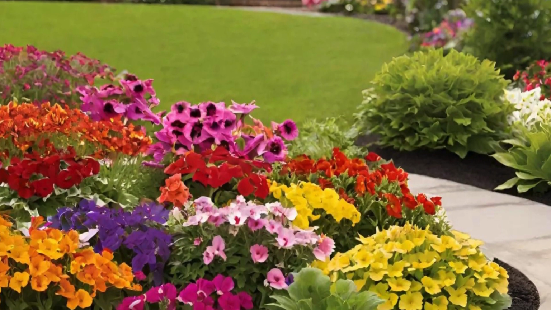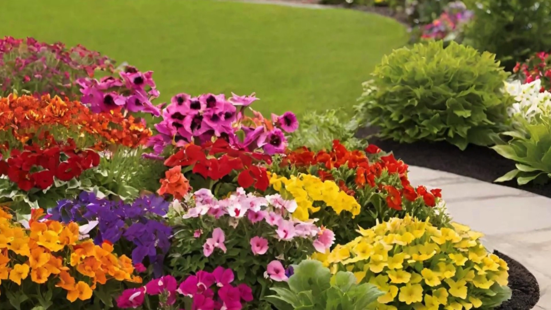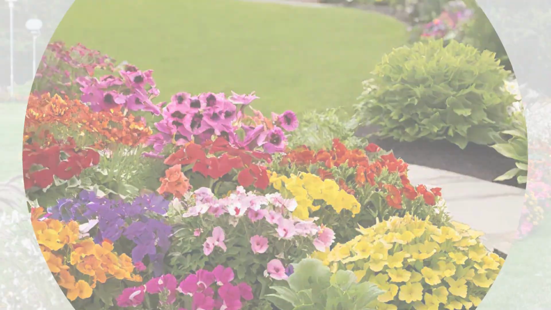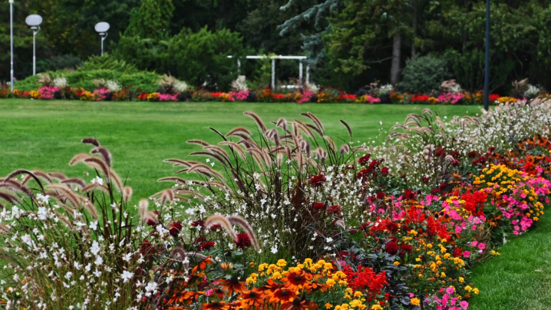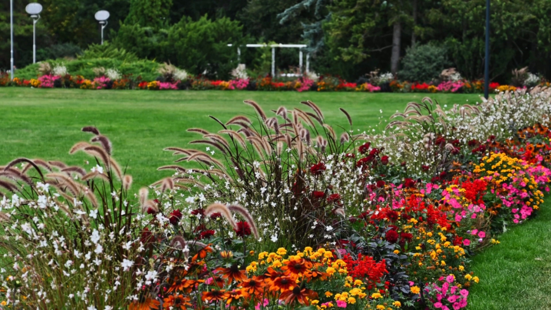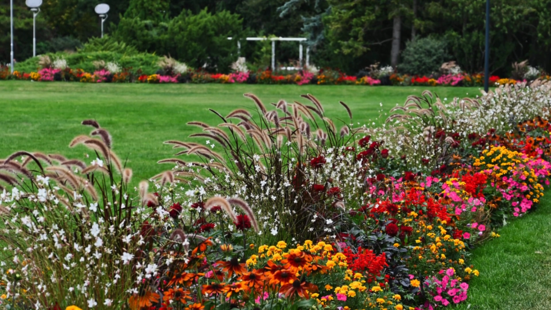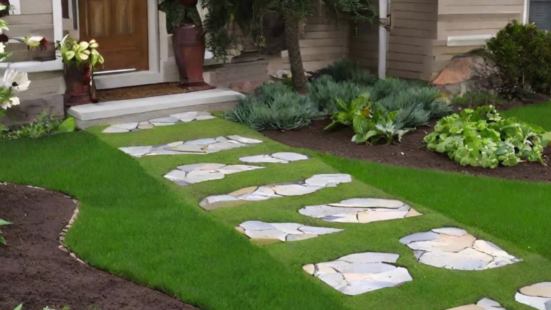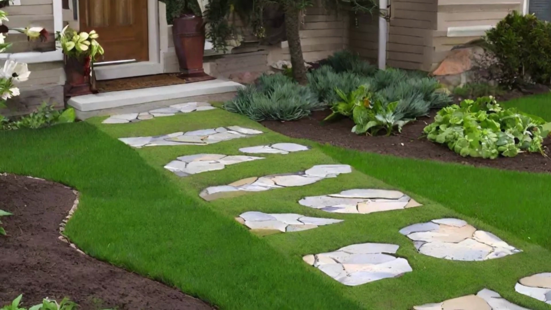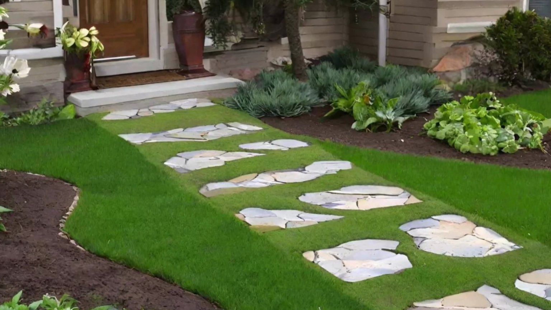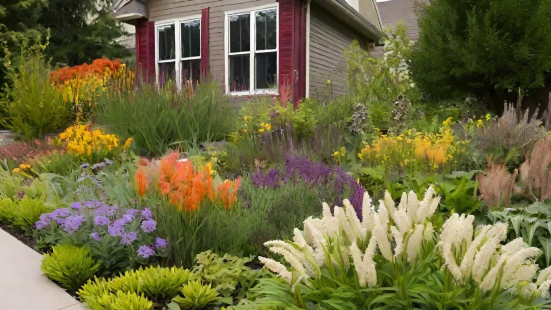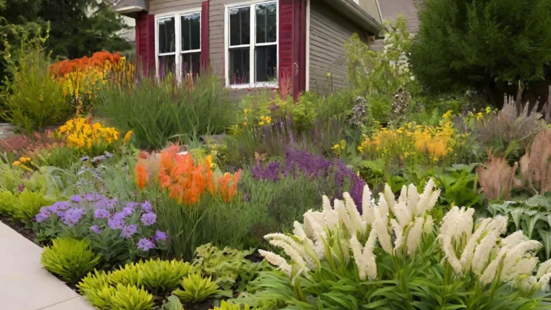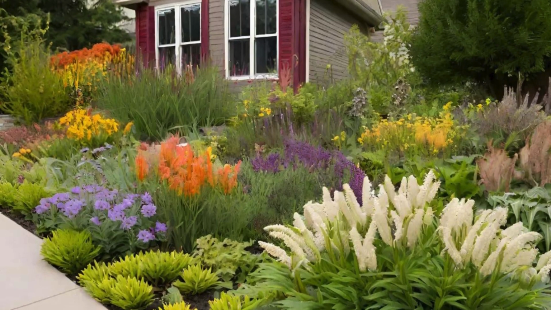Now, let's talk about color and contrast. Color is one of the most powerful design elements in flower bed design. So don't be afraid to play with bold and vibrant hues to create impact and drama in your landscape.